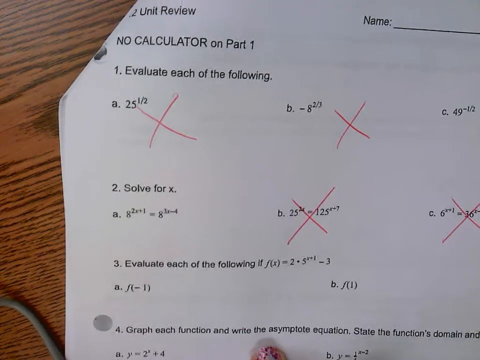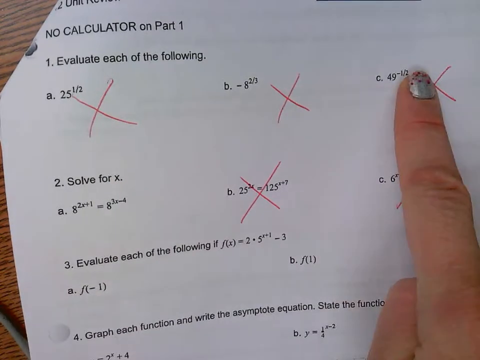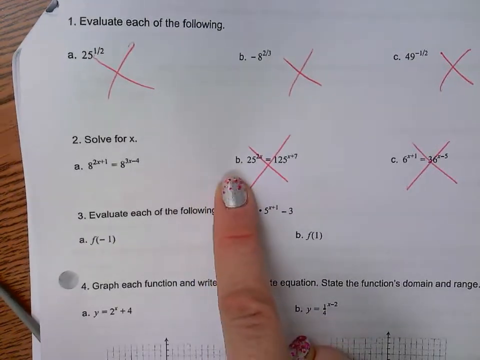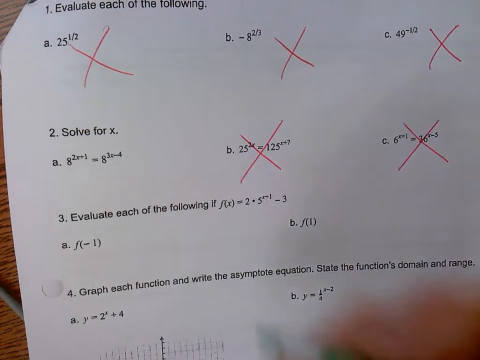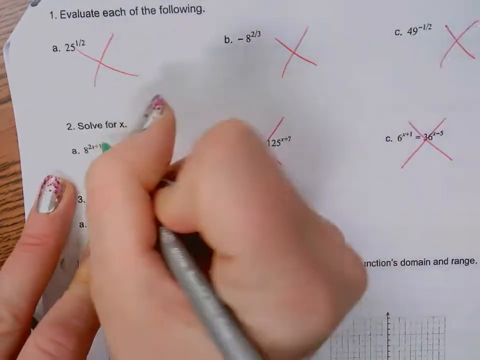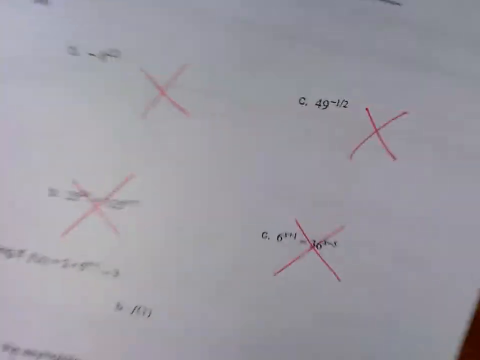So this is the 6.12 unit review, and we've crossed out all of example 1, and we've crossed out example 2, B, and C. So I'm going to put up 2A right now. If the bases are the same, you can set your exponents equal to each other.